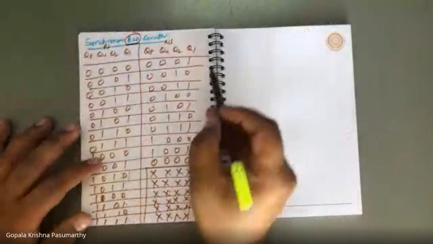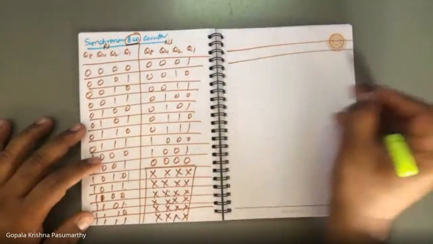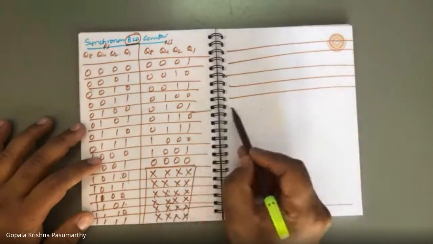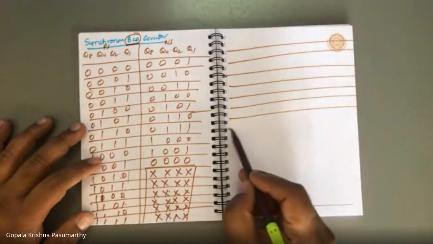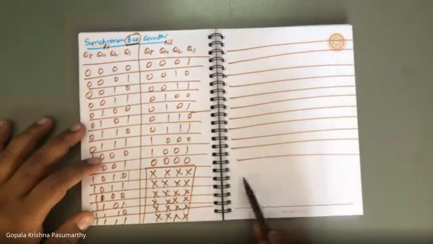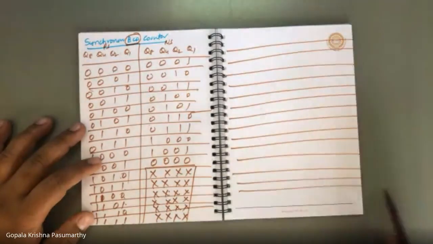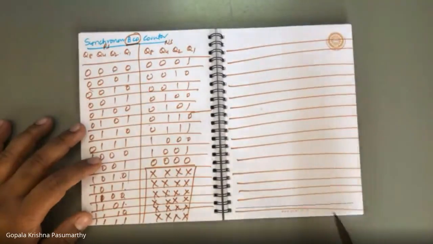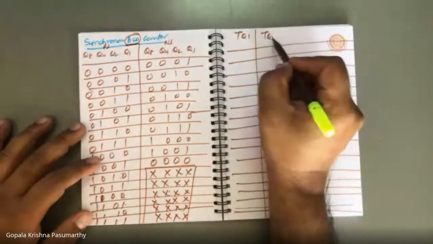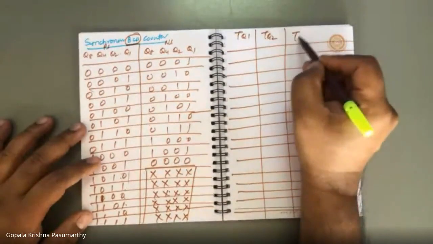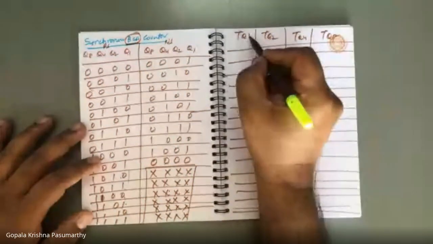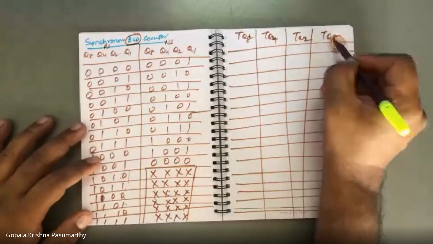So now we have to extend this table for writing flip-flop inputs. I will call them TQ8, TQ4, TQ2, TQ1.